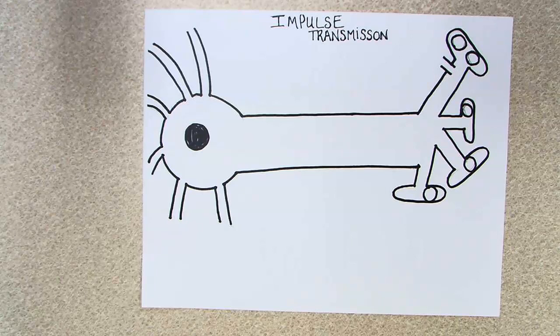Morning. This lecture video is going to go over impulse transmission. This is what has to happen chemically and electrically to the neuron to get an impulse to go from the dendrites all the way down to the axon terminals. And then we'll talk about what happens down in these axon terminals to go from this neuron to the dendrites of the next neuron. So you can follow along on the diagram.